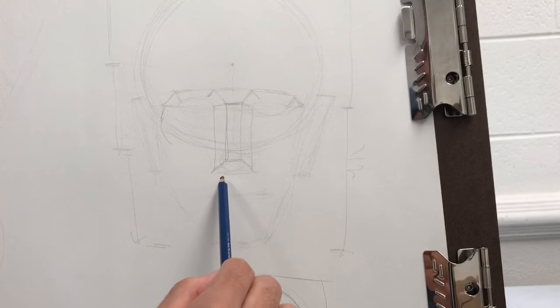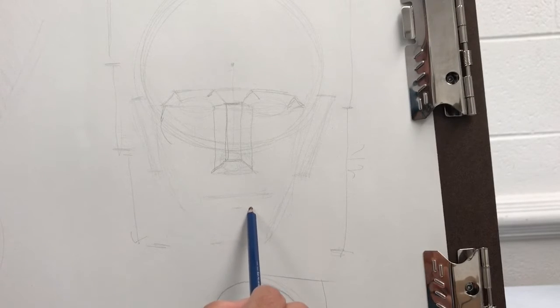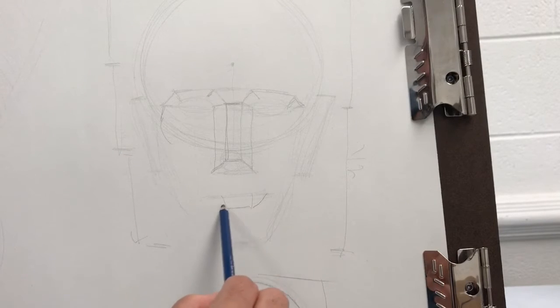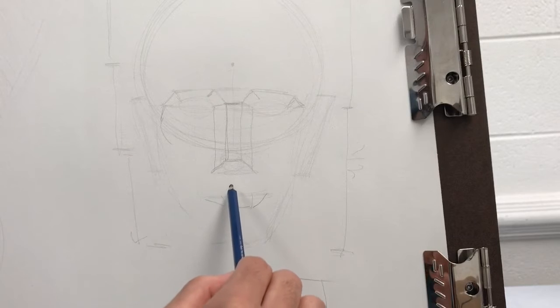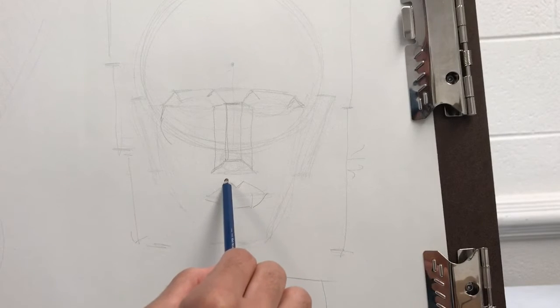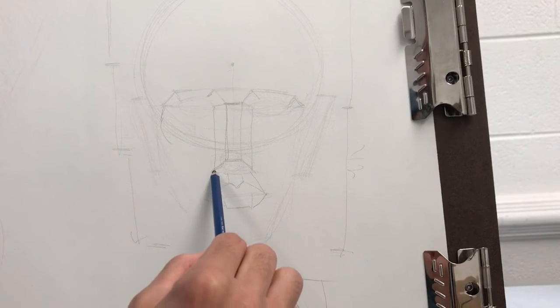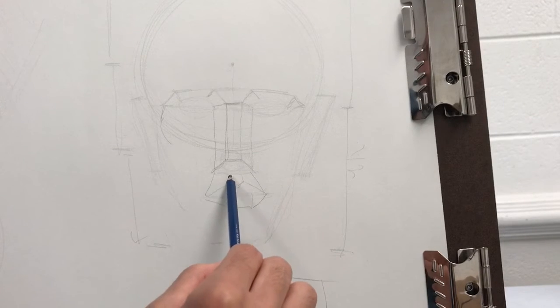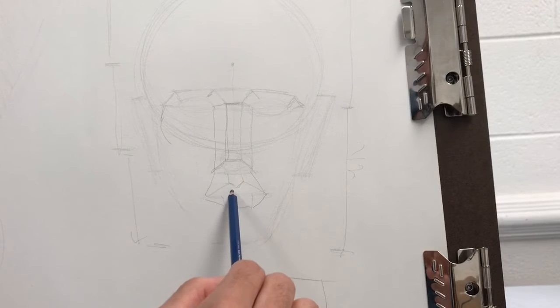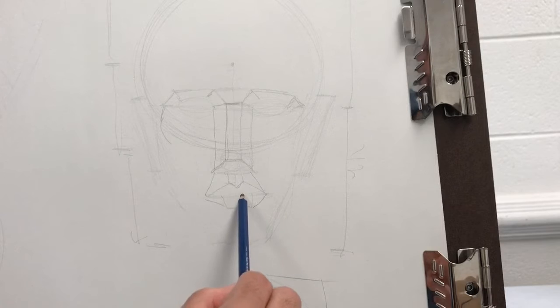Let's do the mouth first. So we have a line for the mouth. We're going to have a bottom lip, and then a top lip, which is just the shape of a lip. That's going to connect up here from the nose. So these are like planes. There's actually one in the middle too, I guess. The bottom lip.